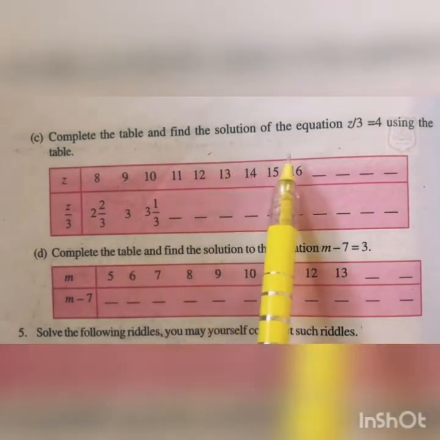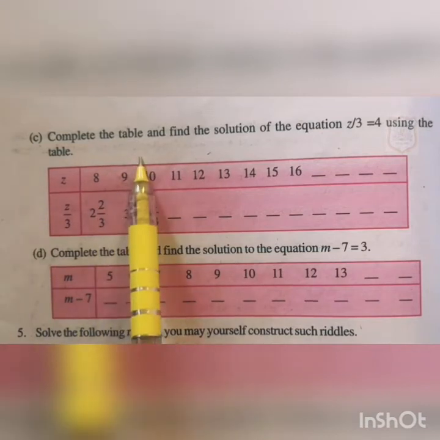So children, B part of the question you have to do on your own. Now we come on to C part of the question. Complete the table and find the solution to the equation z upon 3 is equal to 4 using the table.